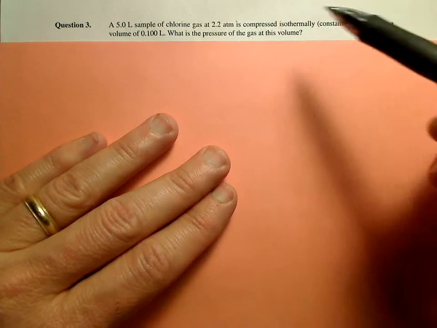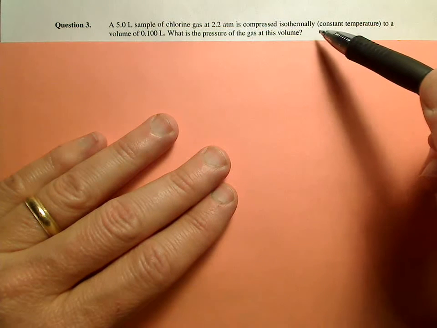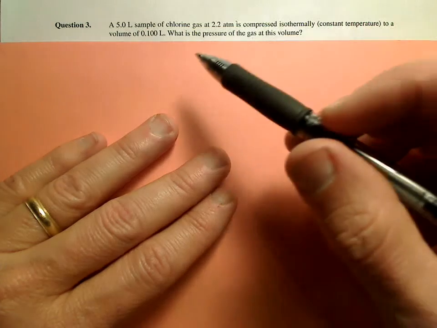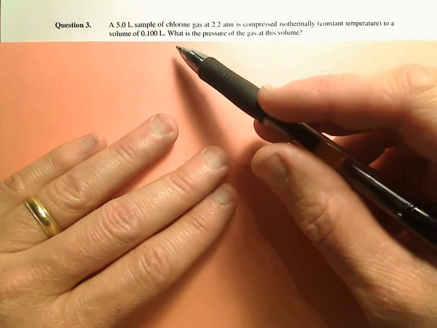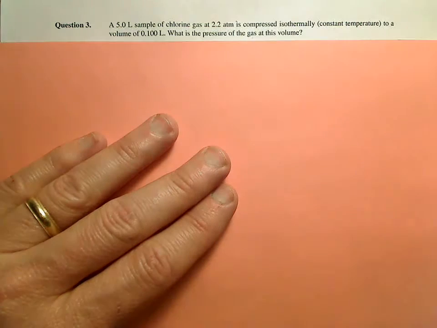Alright, we have a 5-liter sample of chlorine gas at 2.2 atmospheres, compressed isothermally. That means the temperature is held constant to a volume of 0.100 liters. So we go from 5 liters down to 1/10 of a liter. What is the pressure of the gas at this volume?